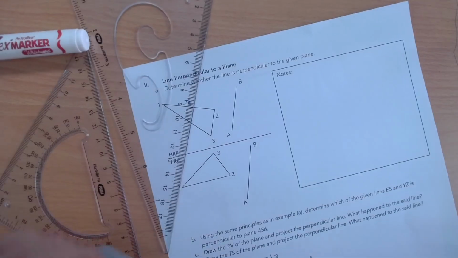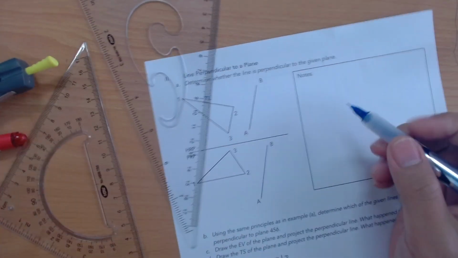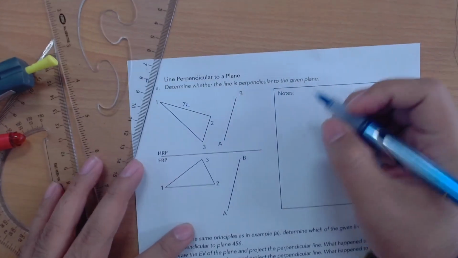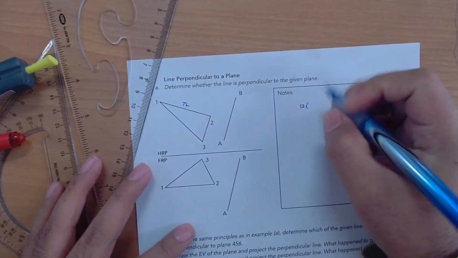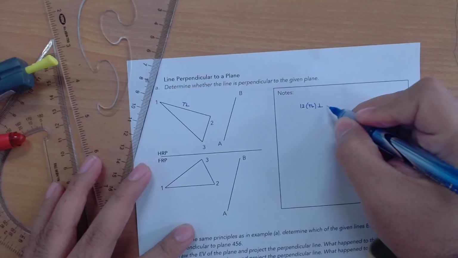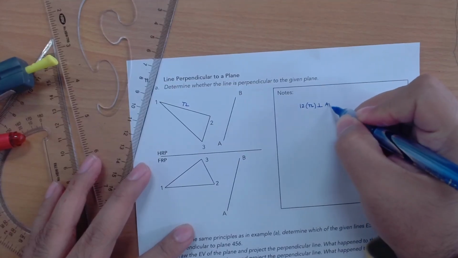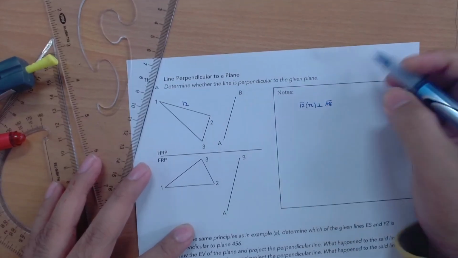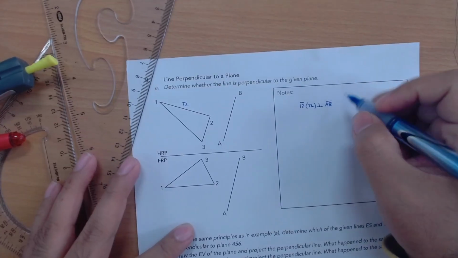Okay? So, that is our first proof. I'll just write it here in the note box: 1, 2 in its true length is shown to be perpendicular to AB in HRP.